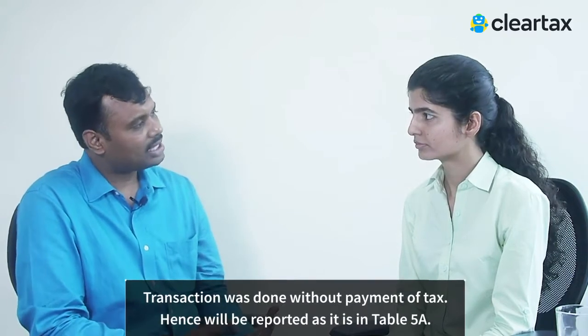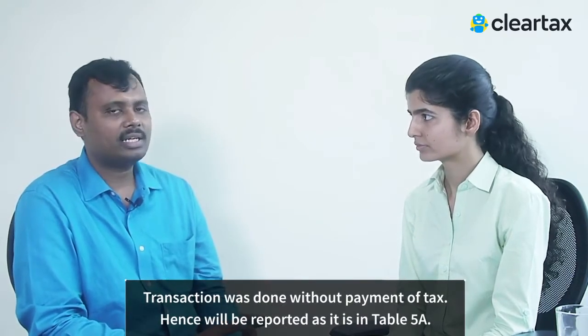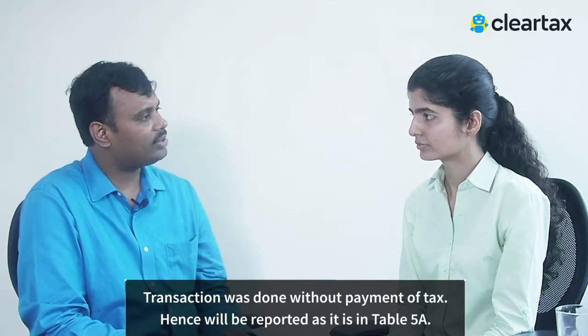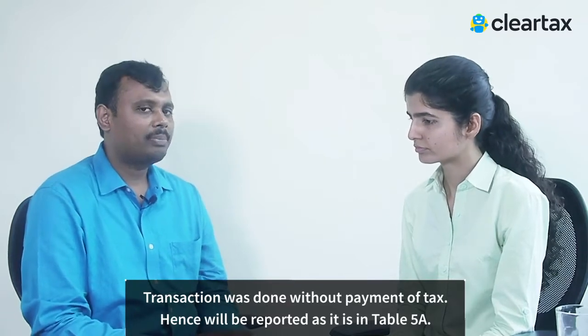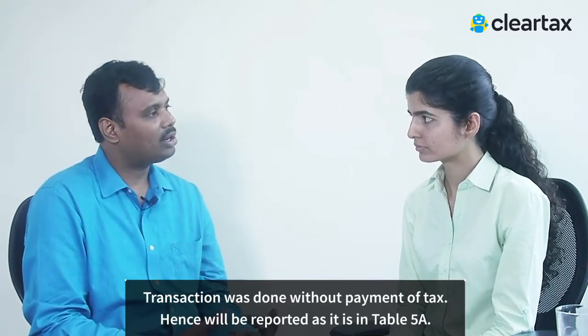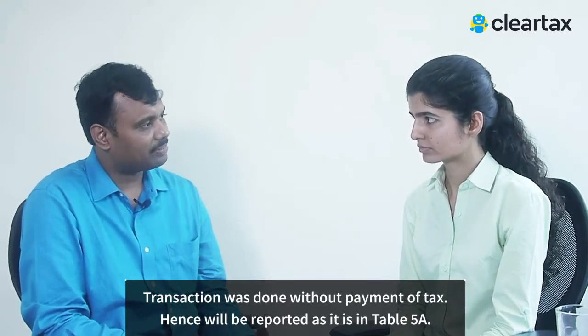I think in my view the answer is no. The exports are made without payment of taxes, right? The procedural part of LUT is not undertaken. Now, a procedure not done will not change the transaction per se.